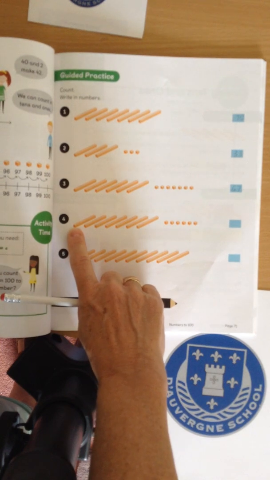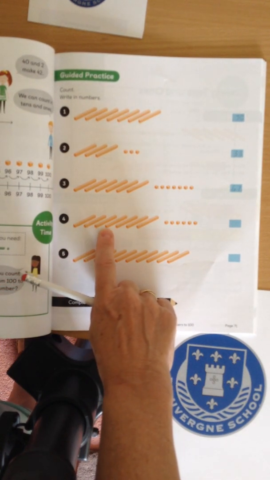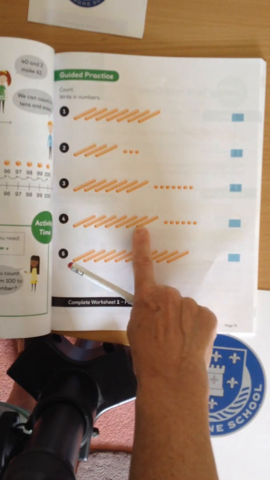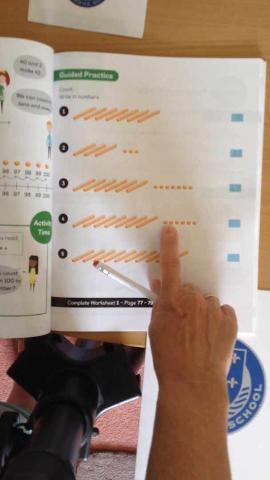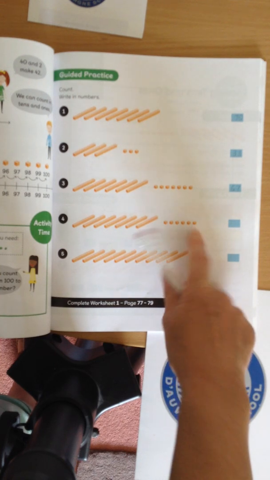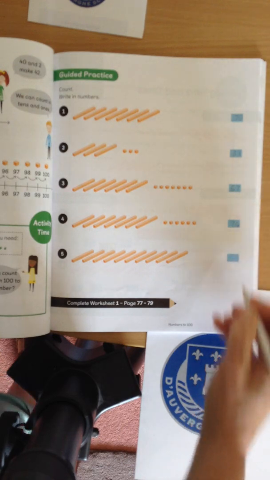Let's try the next one. Count the tens first with me. 10, 20, 30, 40, 50, 60, 70. Count on ones. 71, 72, 73, 74, 75, 76. 76 in there, well done.